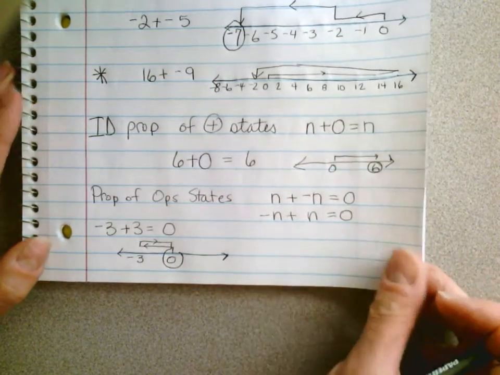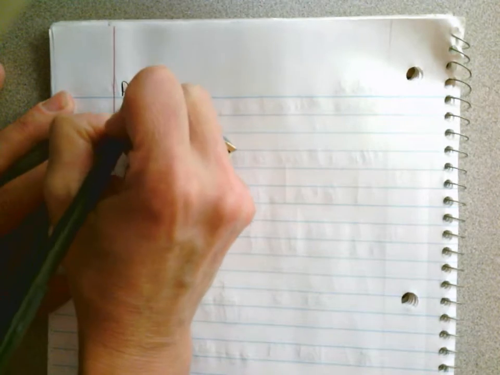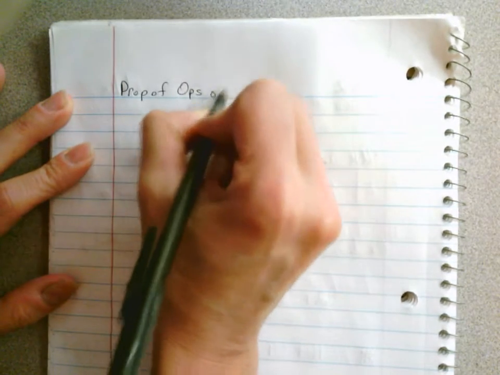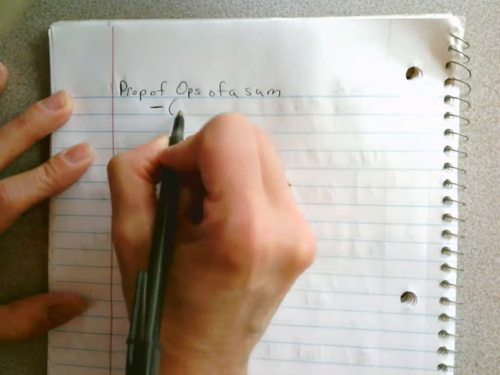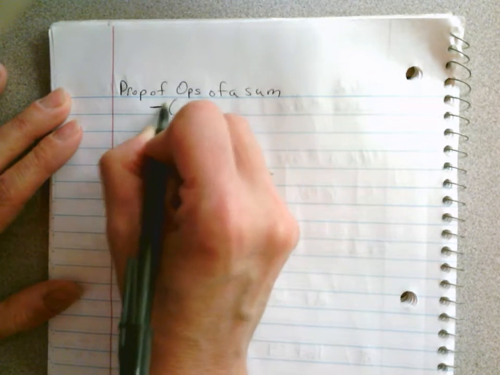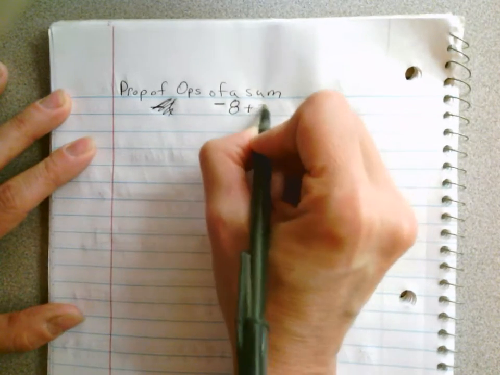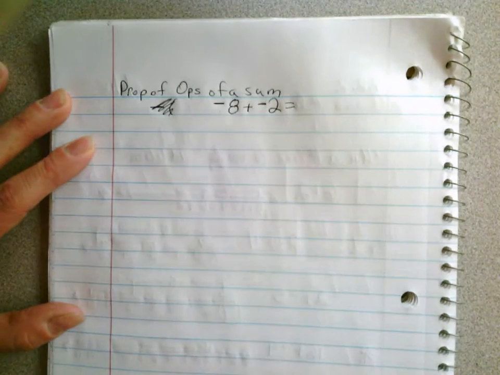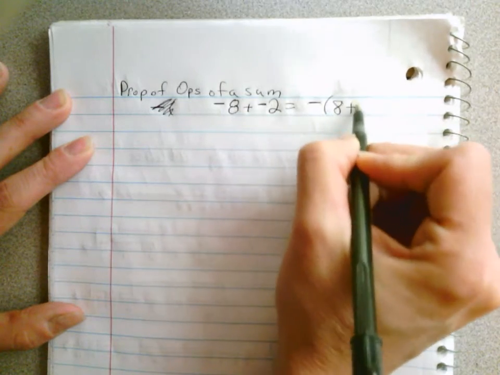I'm going to go ahead and turn the page here. The property of opposites of a sum states that if you are adding numbers together, like say a -8 plus a -2, then the end result is going to be the opposite of whatever the sum of 8 and 2 was.